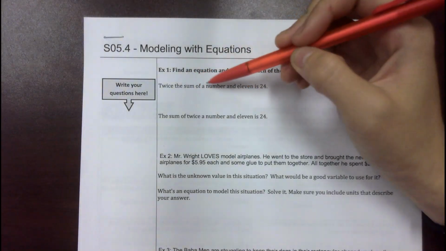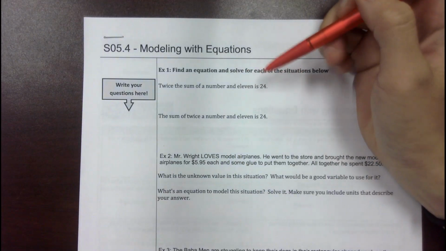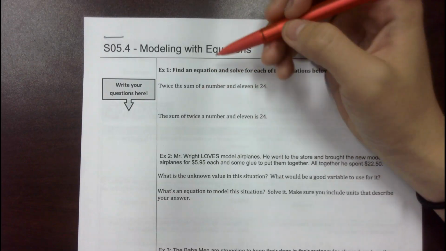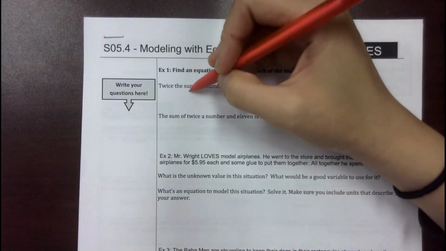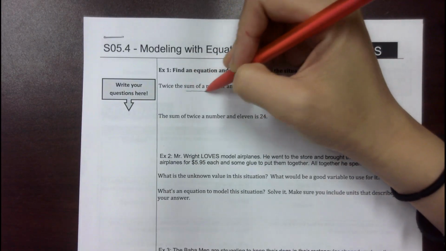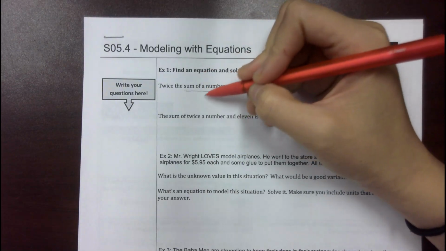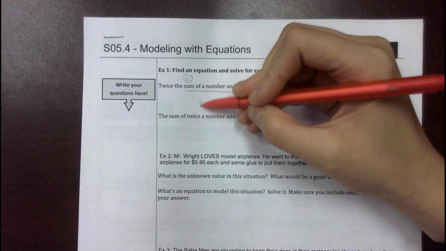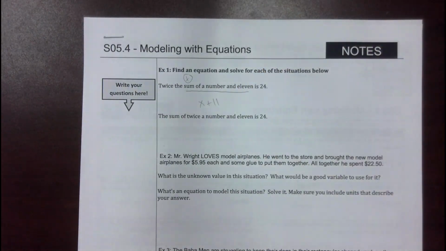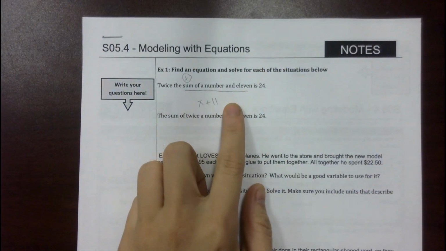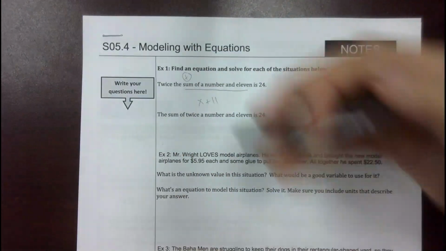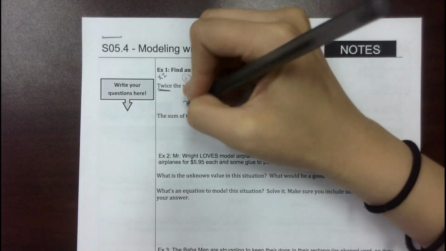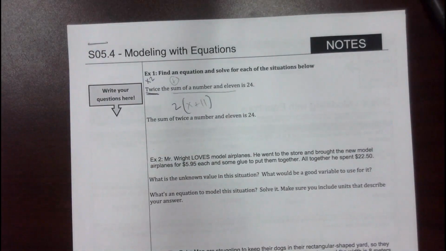So twice the sum of a number and 11 is 24. The whole thing is we're going to use variables, like letters, to represent this number. So we have twice the sum of a number. We're going to start with the sum of a number and 11. Sum means adding, right? So a number, let's just say x, plus 11. So that's the sum of a number and 11. And then we're going to do twice it. So that's times 2. So put that in parentheses with the 2 in front. And then that equals 24.